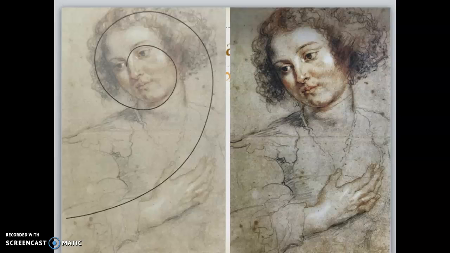Here's an example. So you would do the spiral first, and then you would work your entire drawing around the spiral. You're thinking of the spiral as a map, okay? You're using the spiral to map out your drawing and make sure all your proportions are correct and in the right place.